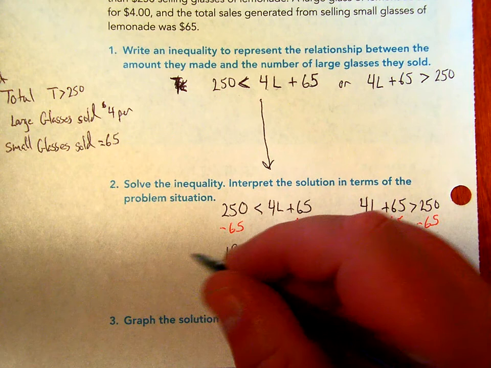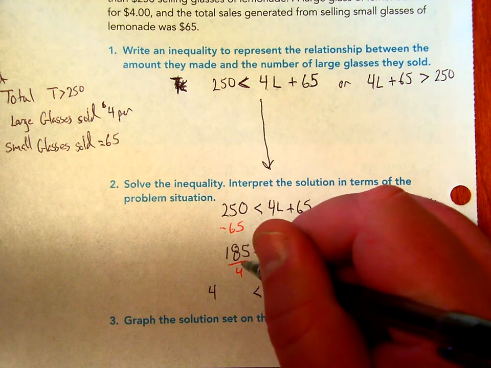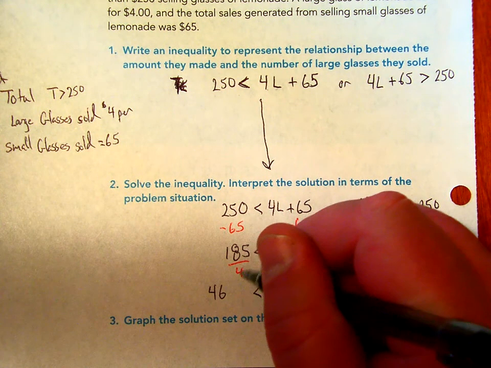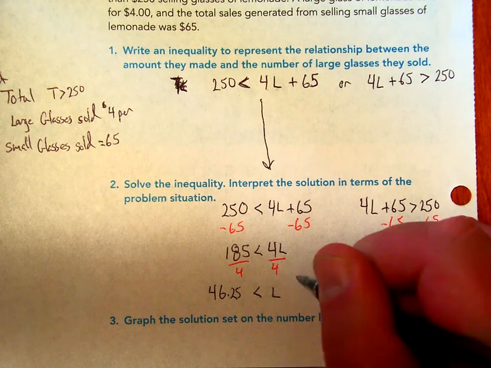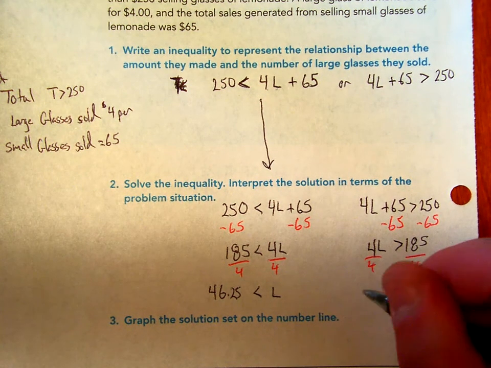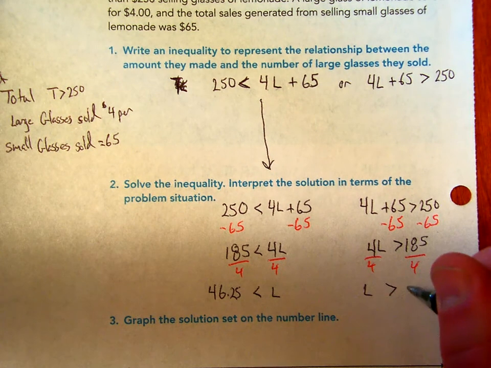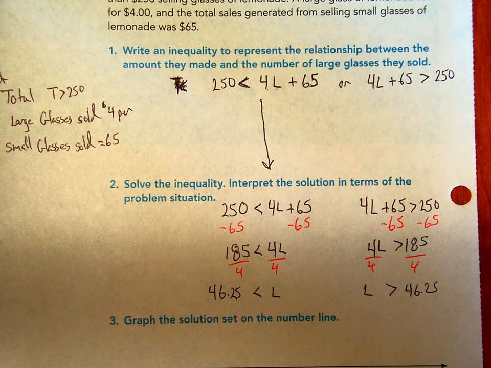And that would have left me 25. 4 goes into 25 6 times with 1. 4 goes into that. So it's going to be 46.25. And over here, it's going to be L greater than 46.25.